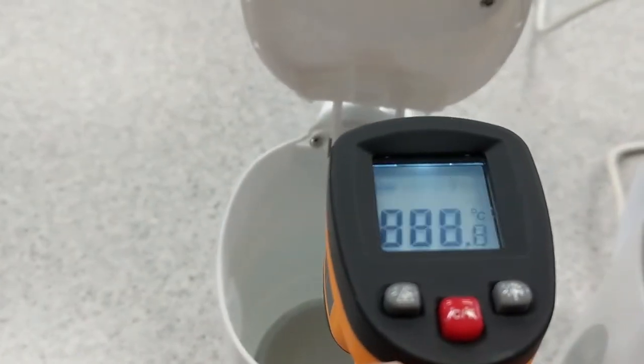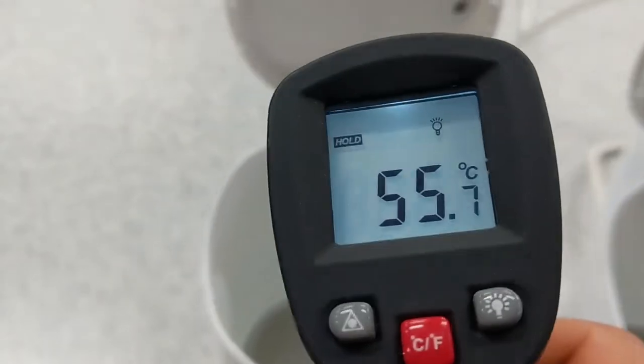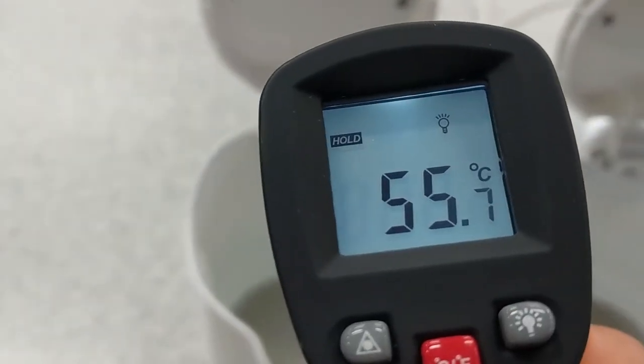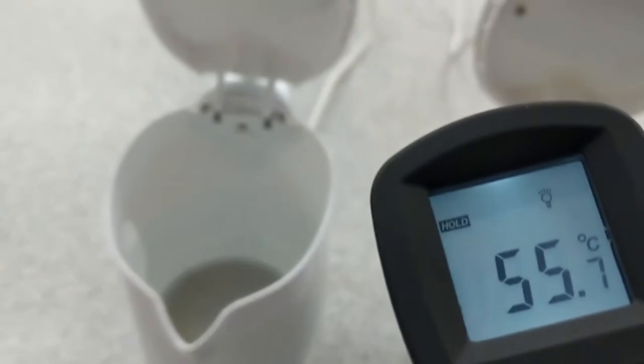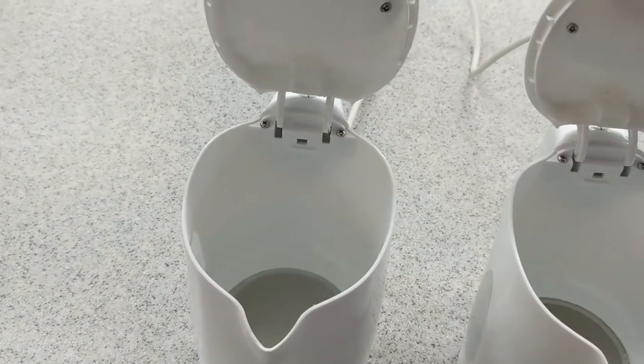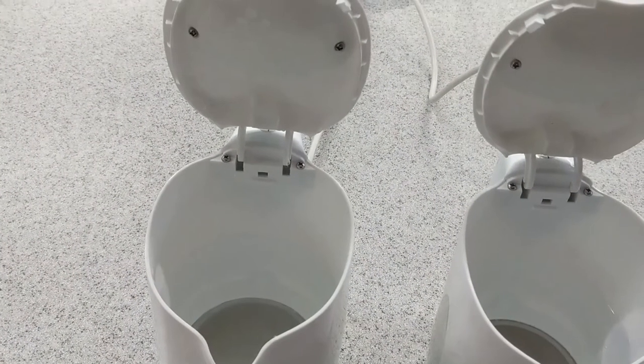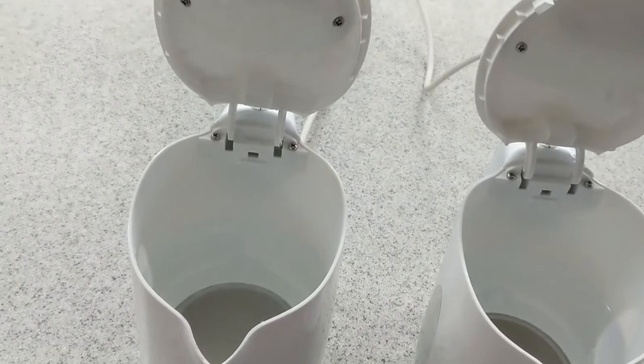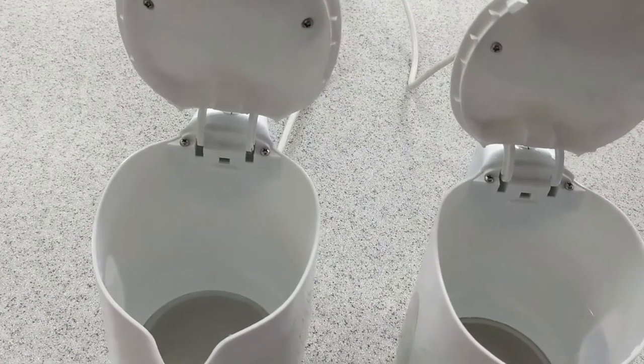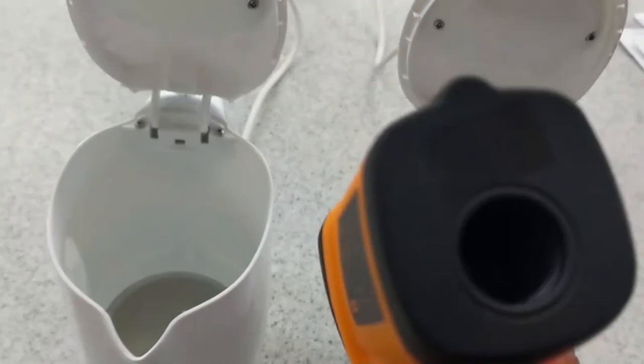Okay, and here on the right, you can see the kettle's much hotter. Contrast this with a traditional thermometer, in which you put it in and through conduction, heat transfer takes place, and then the temperature is gauged that way. This is purely through the radiation they emit.